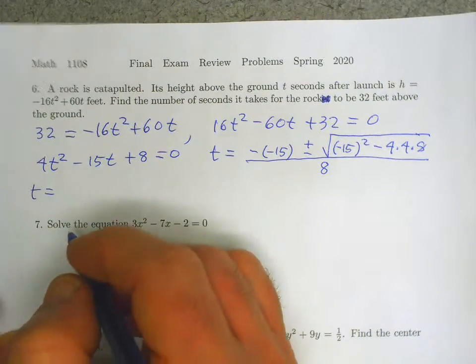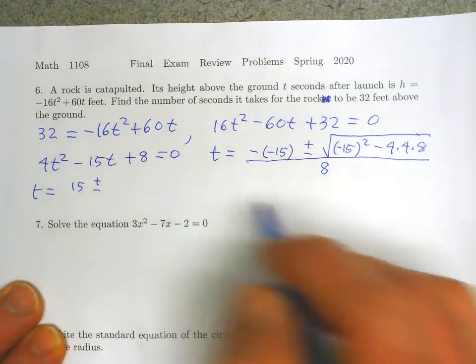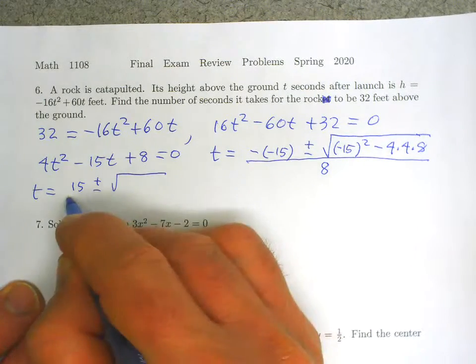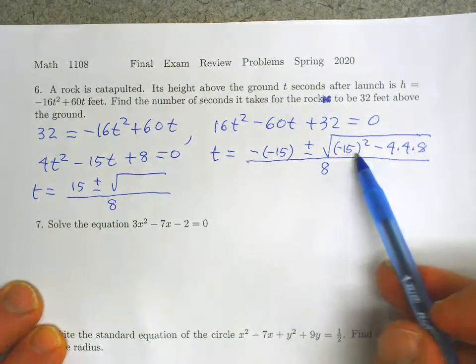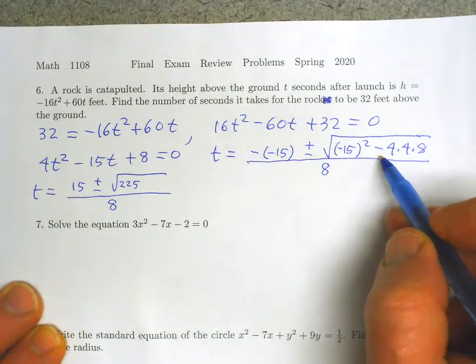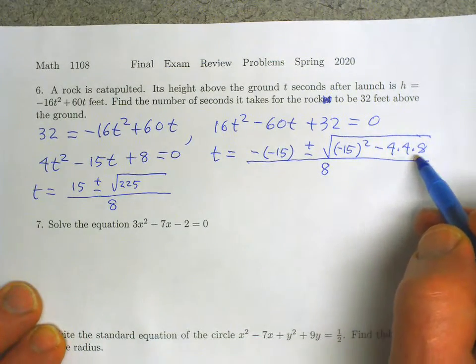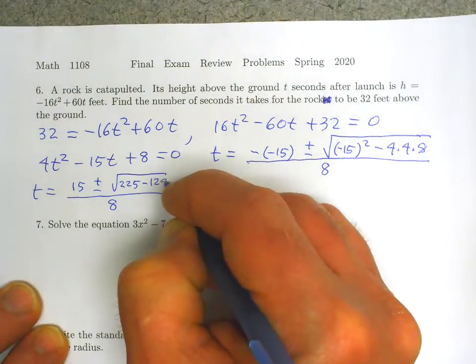So we get t equals positive 15 plus and minus the square root of some number divided by 8. Negative 15 squared is 225. And we're subtracting 4 times 4 times 8, so we're subtracting 128.